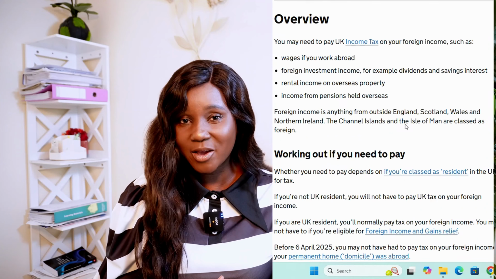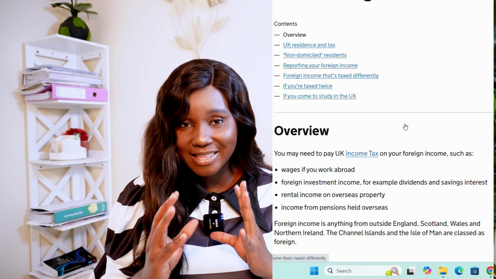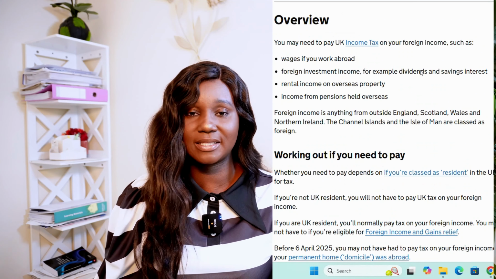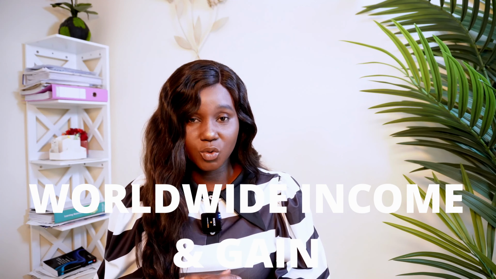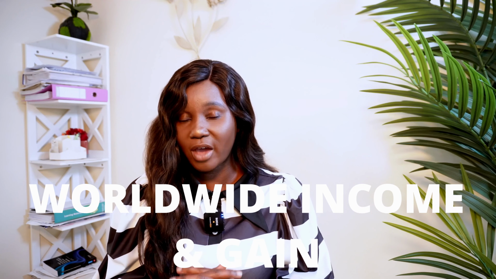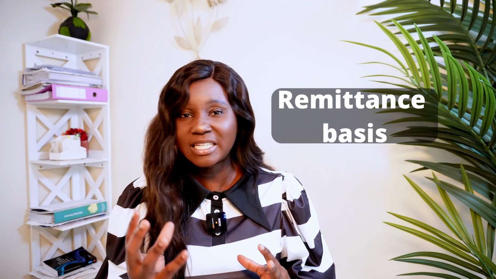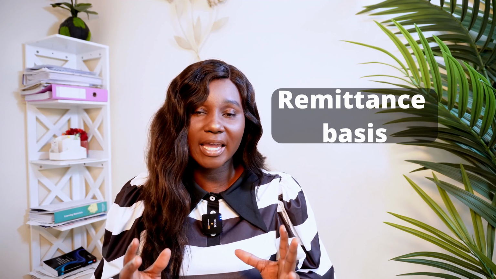The first one is if you receive any foreign income or gain in the tax year that you are classed as a UK resident. As long as you are classed as a UK resident, you must declare all your worldwide income to HMRC. Prior to 6th of April 2025, there was remittance basis, whereby individuals with foreign income or gain could opt to claim remittance basis, which means they only pay UK tax on their foreign income or gain they remit or bring to the UK.